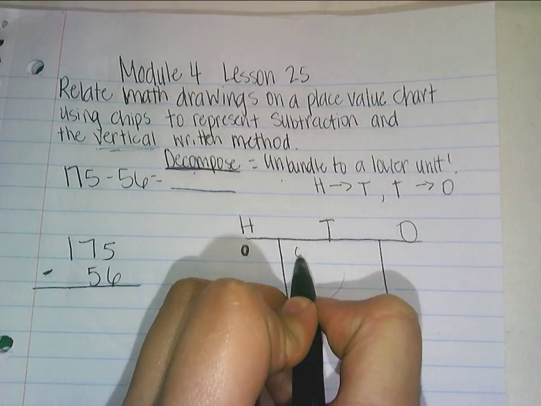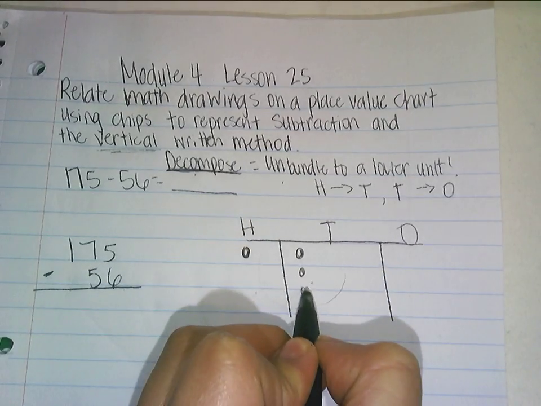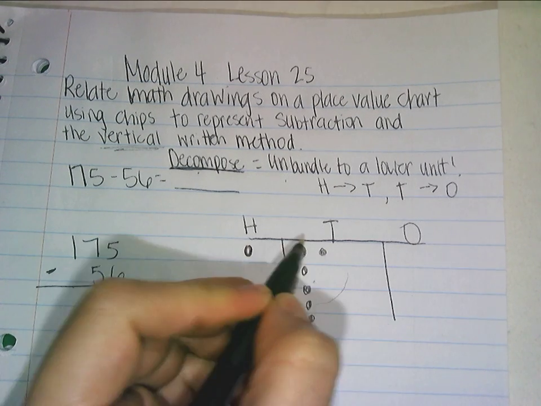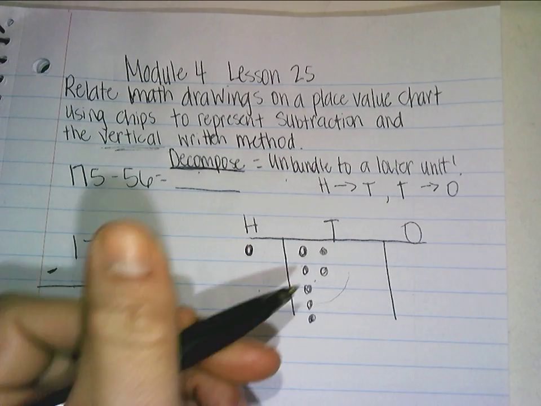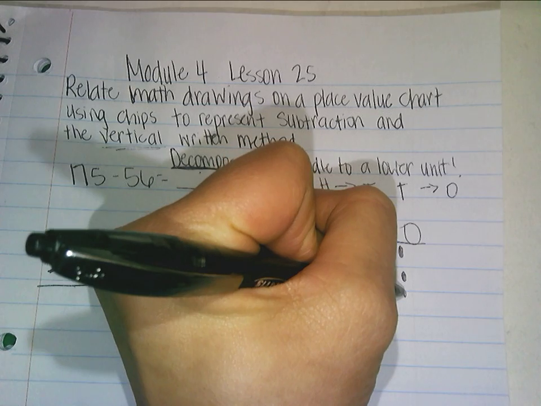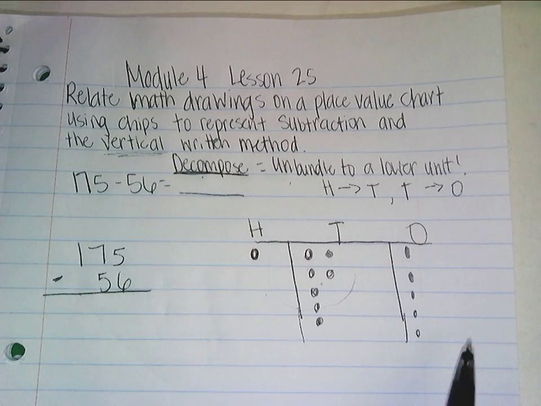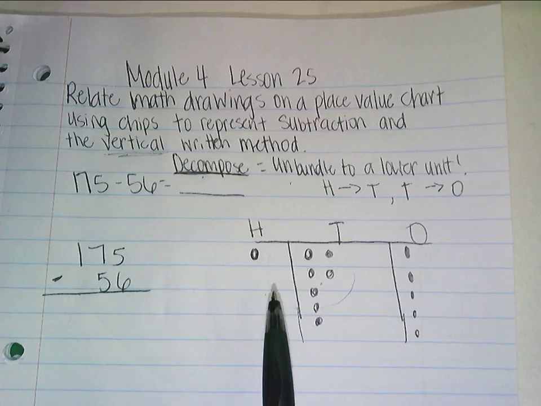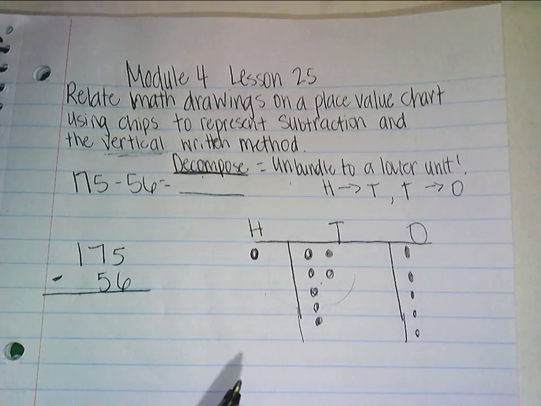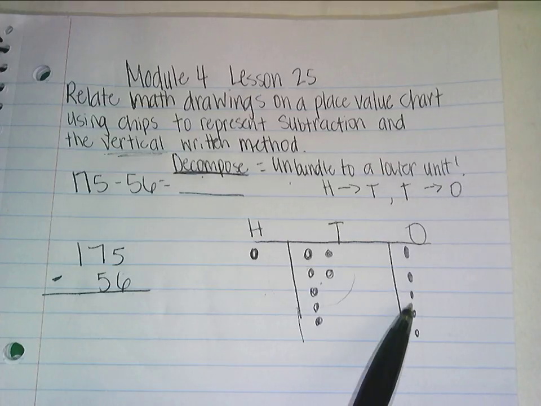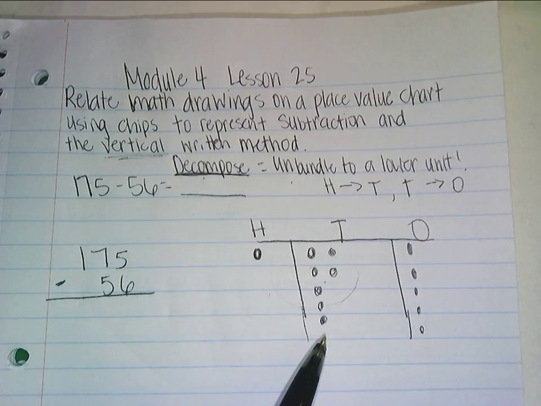So I have 100, 7 tens. Don't forget that 10 frame lineup. 1, 2, 3, 4, 5, 6, 7, and then 5 ones. 1, 2, 3, 4, 5. Okay, we subtract in the ones, tens, hundreds. So you know what? I forgot to check one more time. 1, 2, 3, 4, 5, 6, 7. 1, 2, 3, 4, 5. So always check to make sure you have the correct drawing.